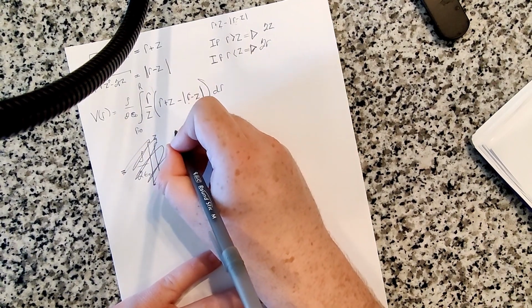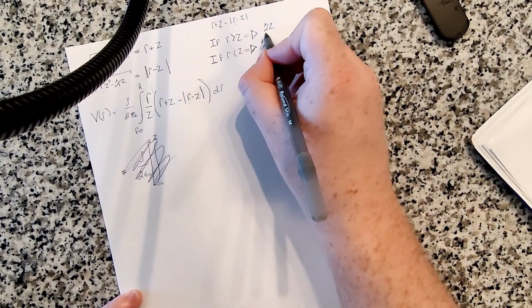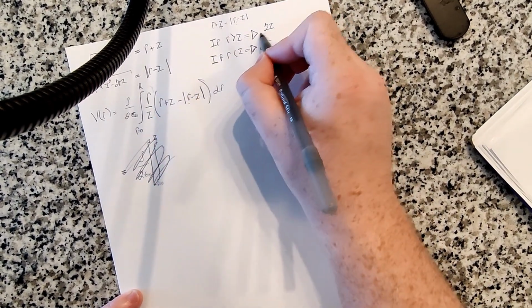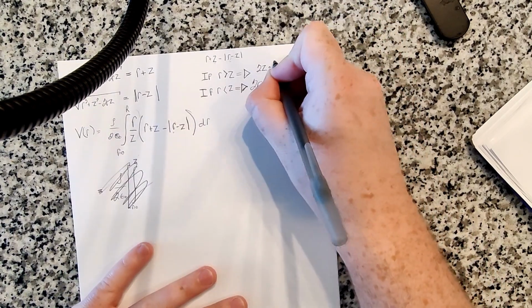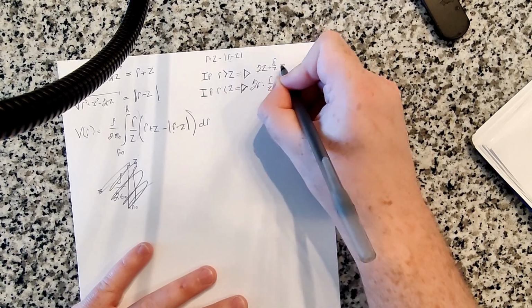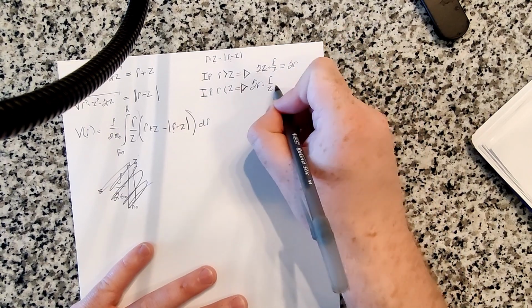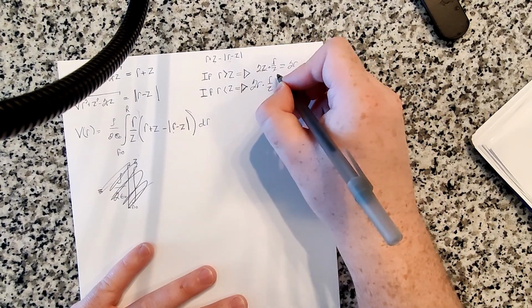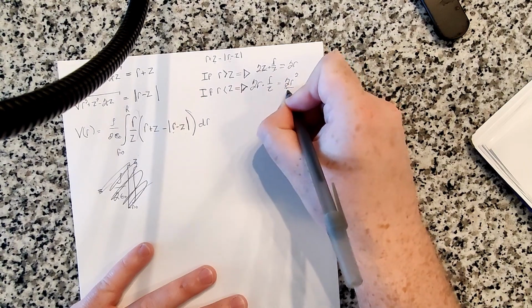If I multiply this by r over z, what we end up getting is 2r squared over z.